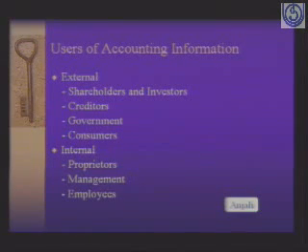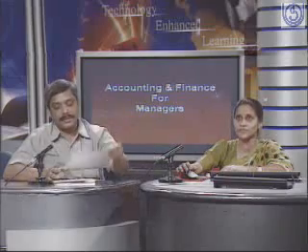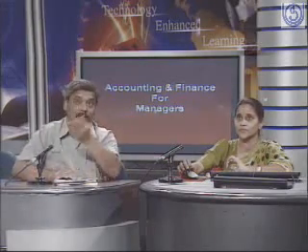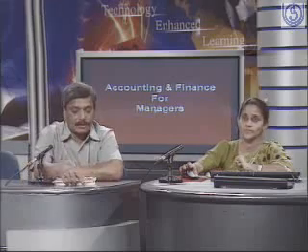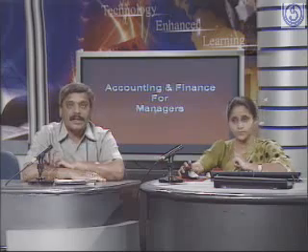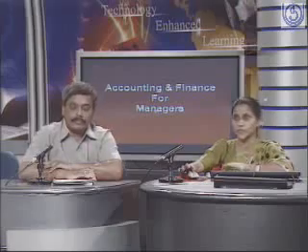So first is the shareholders and investors. See, ultimately the whole purpose of the accounting function, what Anjali has been talking to you about, is communicating with the public, with the users of accounting information. The users can be in two sections, internal users or external users. Internal users means the management, the employees, the promoters.